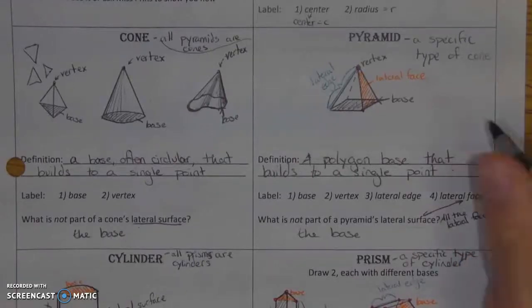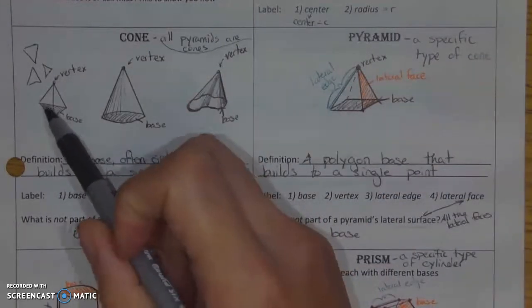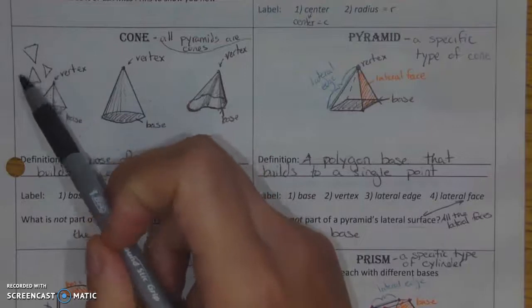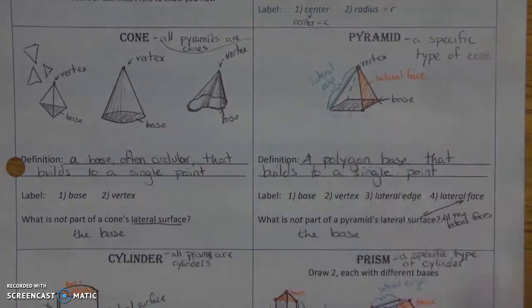It's going to be the combination of these 4 lateral faces. Like we saw over here, this one had 3 lateral faces, so its surface was all 3 of them. It just doesn't include the base.